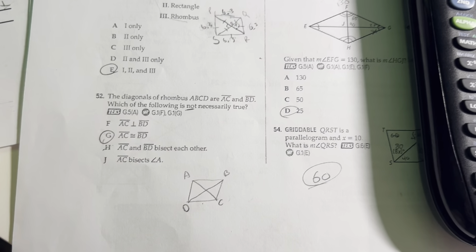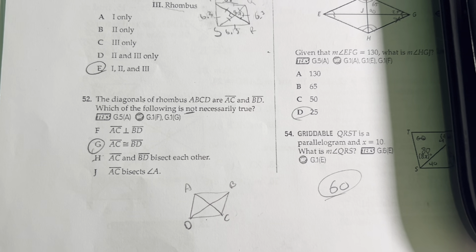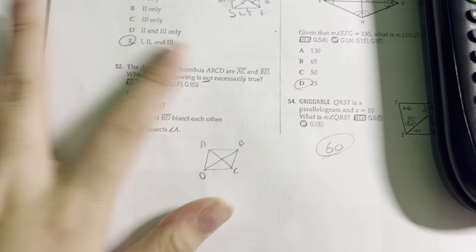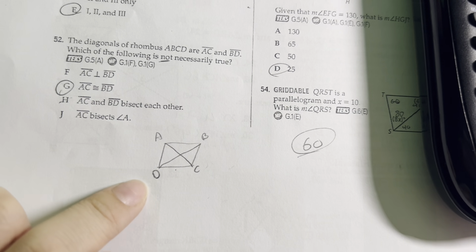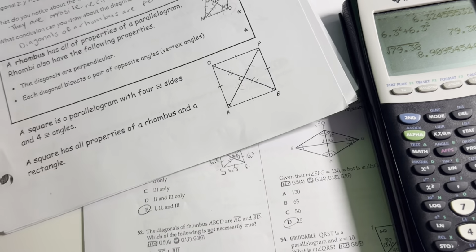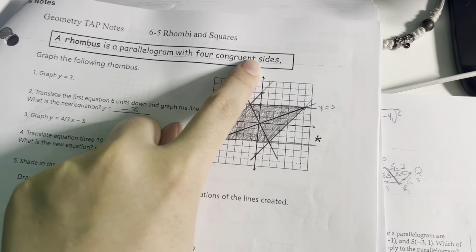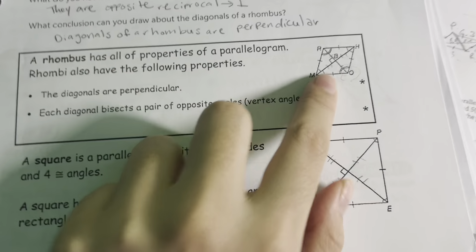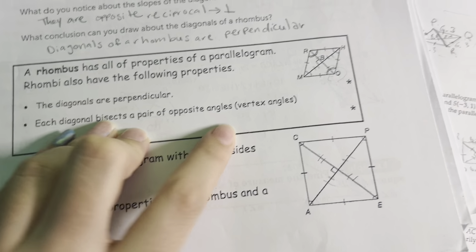Okay, number 52. The diagonals of rhombus ABCD, AC and BD. Which of the following is not necessarily true? So we're looking for the wrong answer here. I draw out my rhombus right here. I have A, B, C, D, and AC is a diagonal, and BD is a diagonal. If you have opened your notes, you will know that a rhombus is a parallelogram with 4 congruent sides, and the diagonals are perpendicular. Each diagonal bisects a pair of opposite angles.